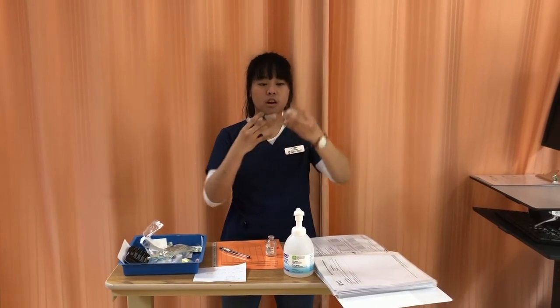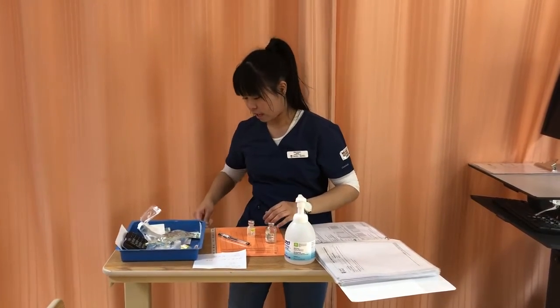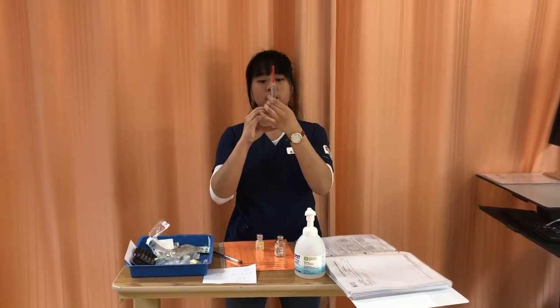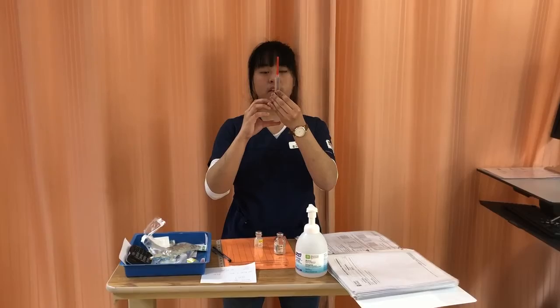Okay, and now that's about 8.2. And just recalibrate it, take out my excess air bubbles, at least 1/2 to 1/3. So I can do that. So I'm just gonna slap it. Okay.